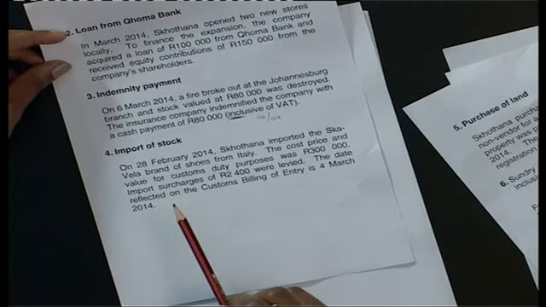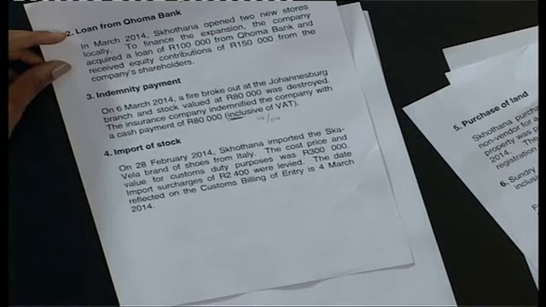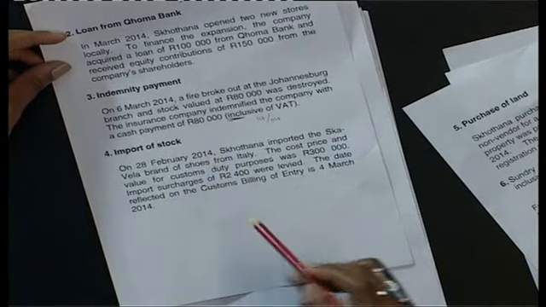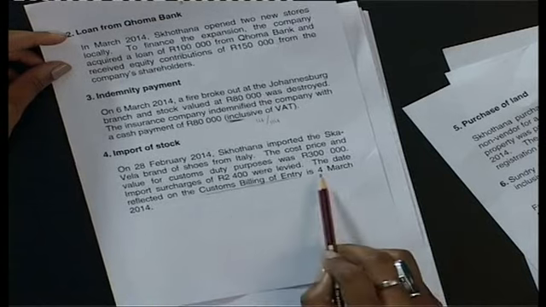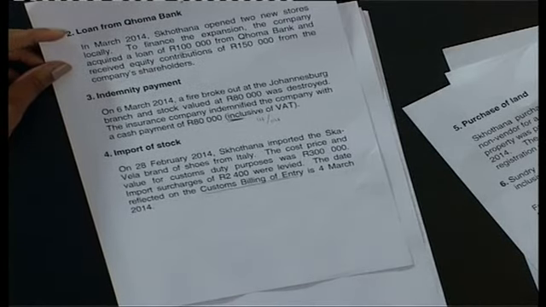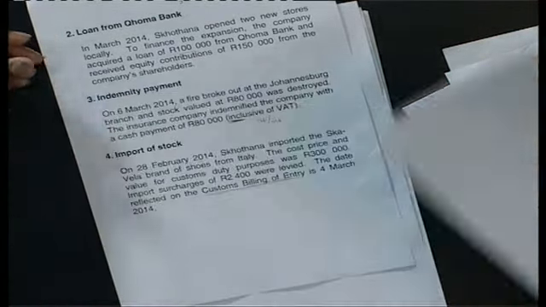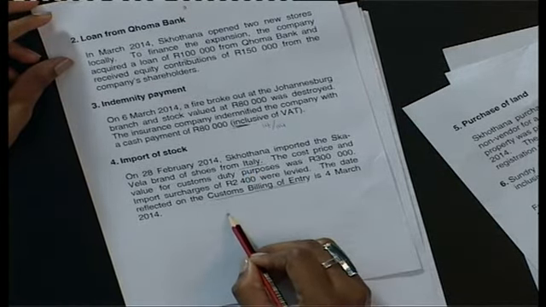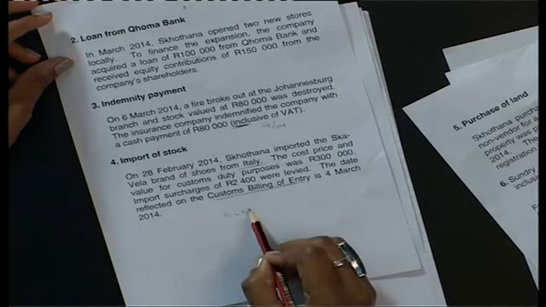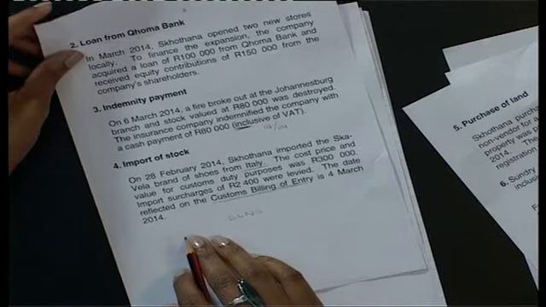Remember earlier, I mentioned that it's very important to know when the time of the supply was. In this case, for import of stock, the time of supply will be the date on the customs bill of entry, which is 4 March 2014. 4 March falls within our VAT period, therefore, we have to account for input on this. Now, because this is from Italy, it is not from Botswana, from Lesotho, Namibia, or Swaziland. Therefore, we have a specific way we need to account for the VAT.